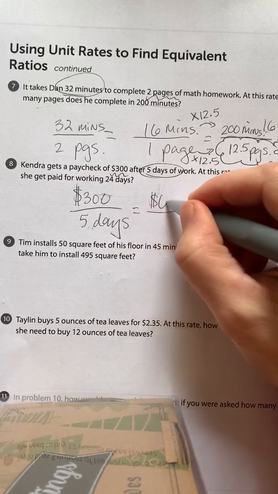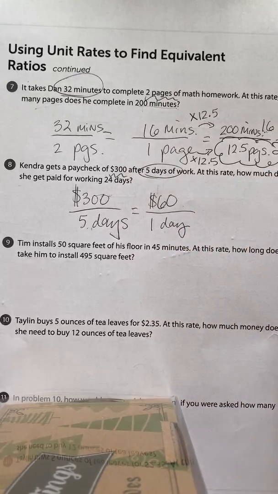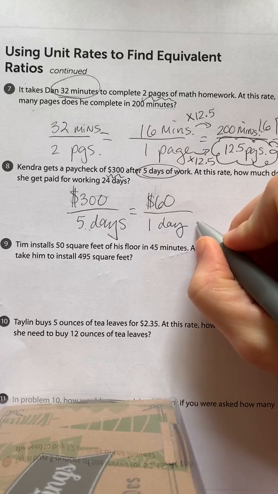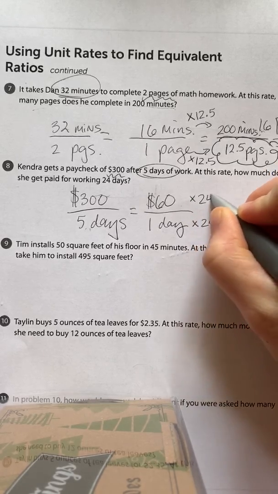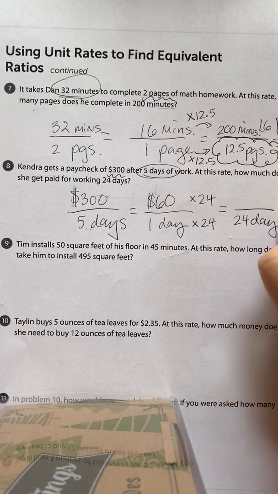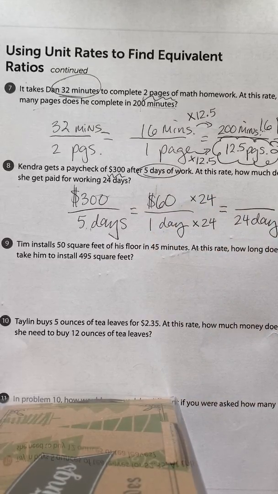Nicely done, $60 for 1 day of work. But we want to know how much for 24 days. Yes, you're right. Multiply. Put yourself in her shoes. You know, people want to get paid. So for 24 days of work, all I did was multiply across. We need to do 60 times 24.